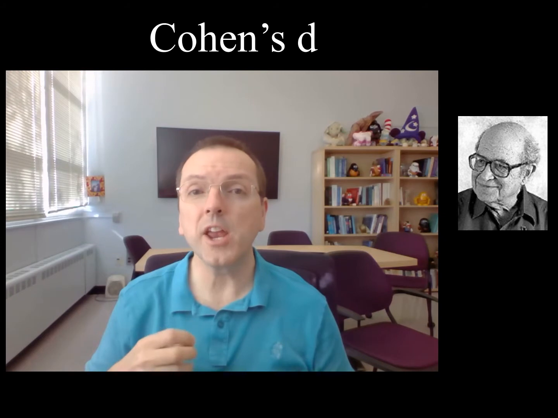Now, this specific effect size, the difference between means divided by the standard deviation, is often called Cohen's d after Jacob Cohen, who first really popularized it. But there's some ambiguity in that there are different variations based on exactly how you calculate the standard deviation.